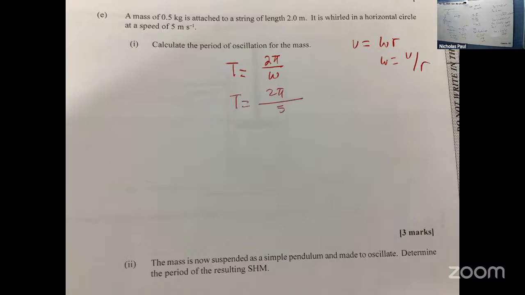And they give you everything, right? The speed is 5 and the radius is 2. Find the period. And then the next one, tell me what answer they got. Part 1 and 2.